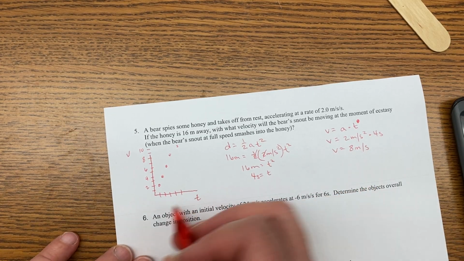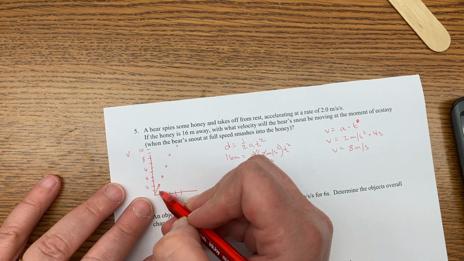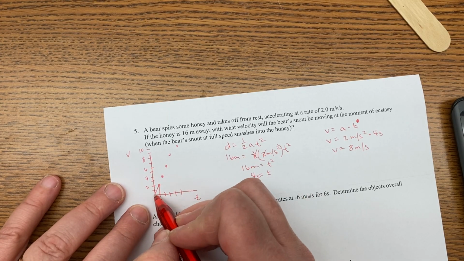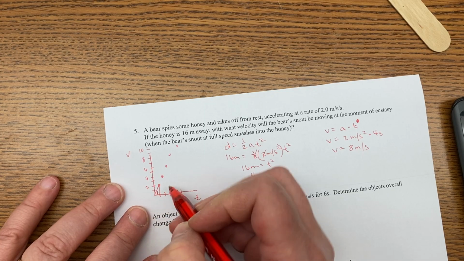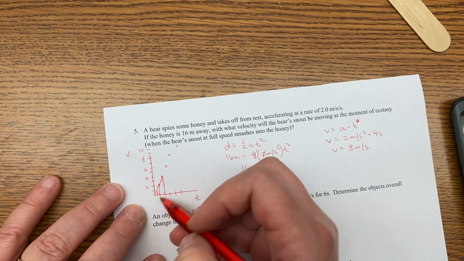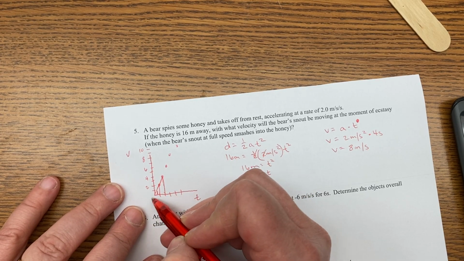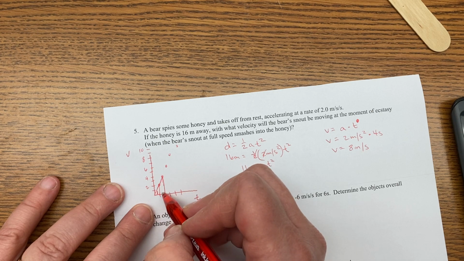All right, if we want to figure this out graphically, for the first second, we would have 2 times 1, and we'd have half of it. So this would be 1. If we come here, this would be 4 times 2, and that would be half of that. So that'd be 4.